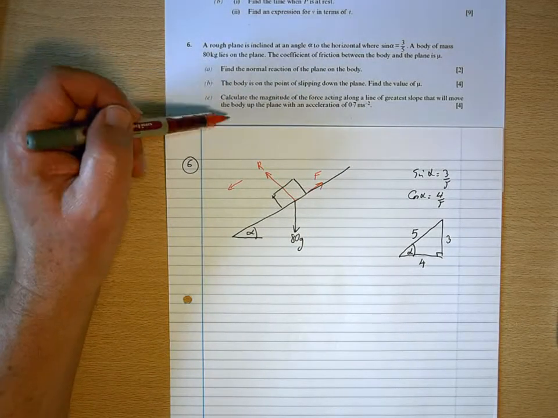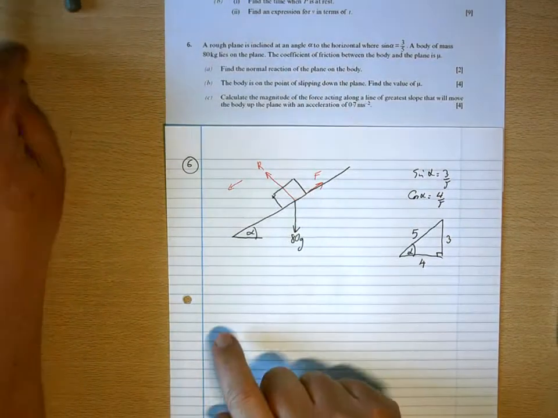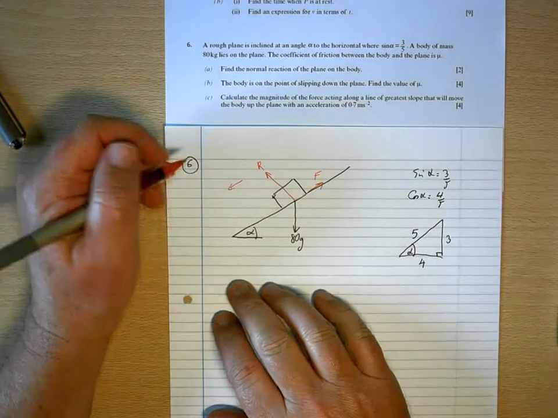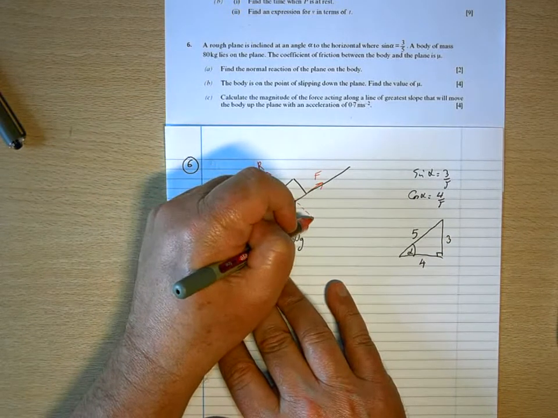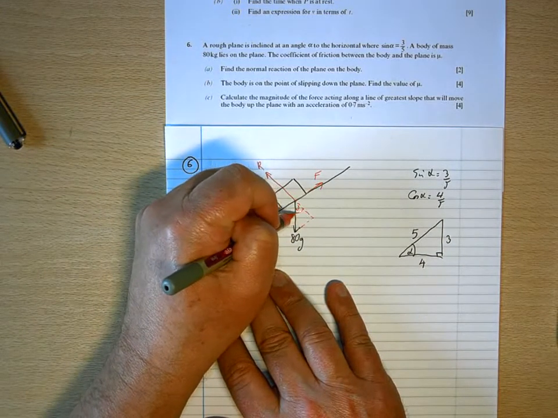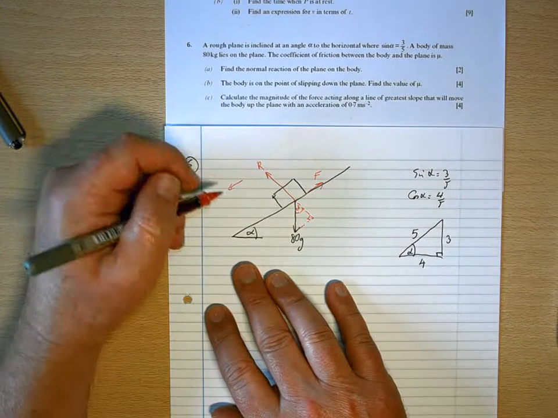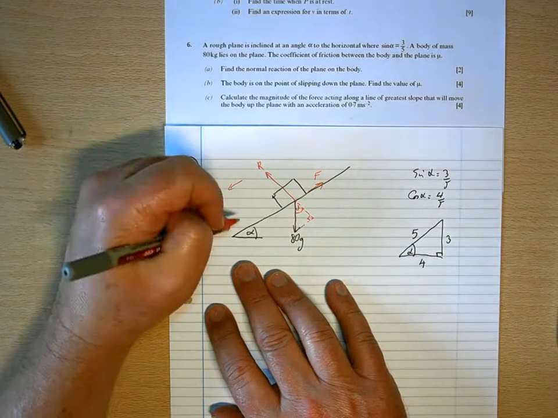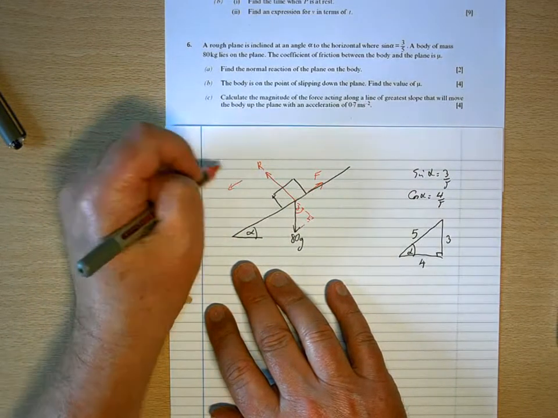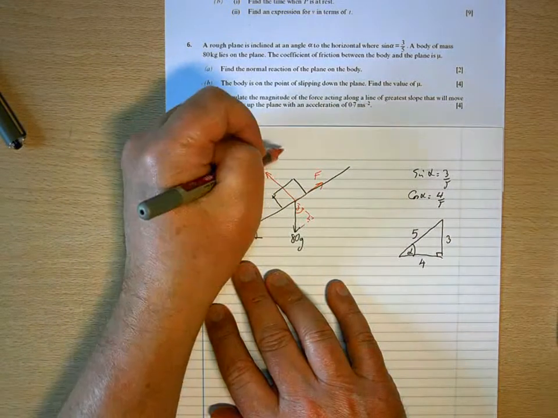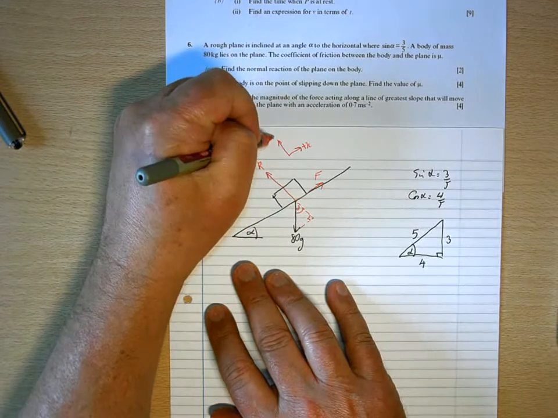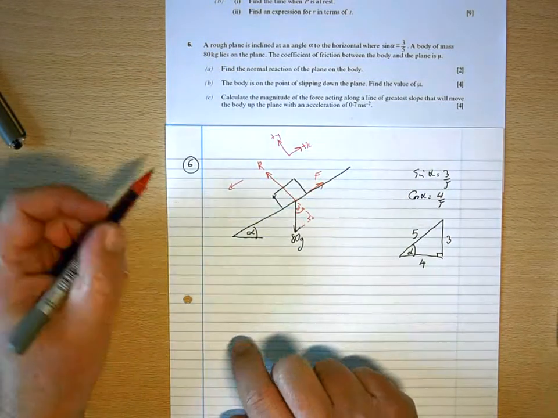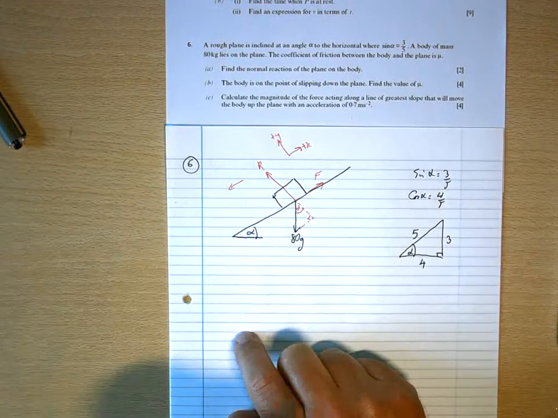First of all, let's write down our equations. Up the plane I'm going to have plus x, and plus y perpendicular. On the point of slipping, at the moment it's in equilibrium.